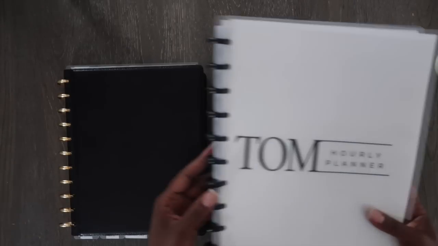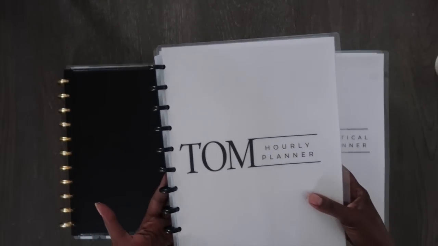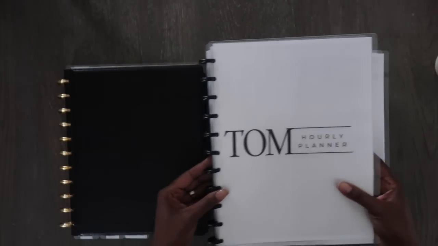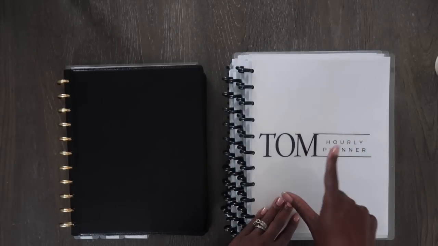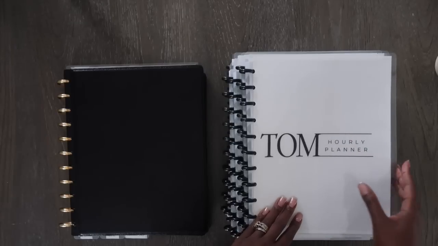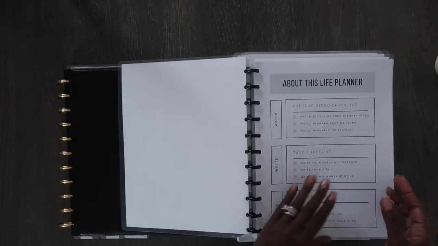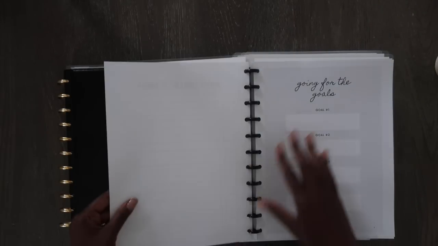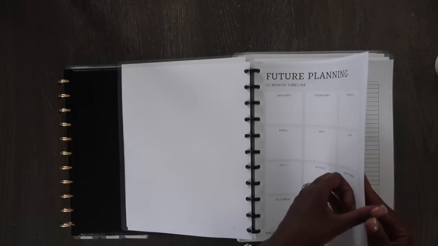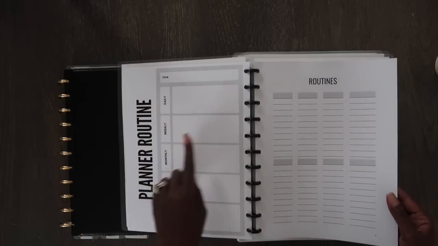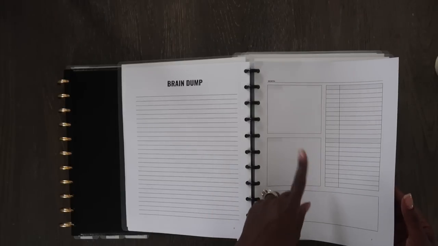The very first planner that I have here is my holy grail. This is the planner that I probably use the most, and this is my hourly planner. The only thing that I have changed for this planner for 2023 is the cover. I didn't change anything else within this planner. Within this one, I do have the intro page, I have my goal page, and then it goes into future planning, plan a routine, any other routines that I have, and then it goes into the monthly spread.